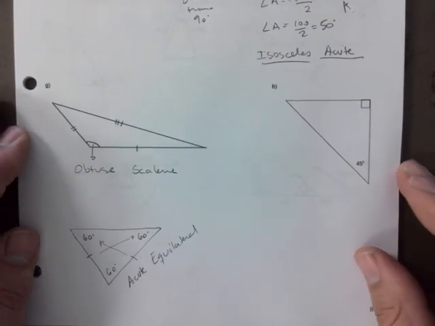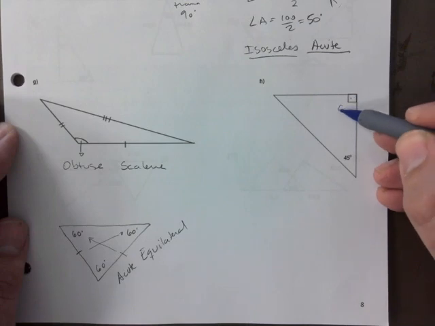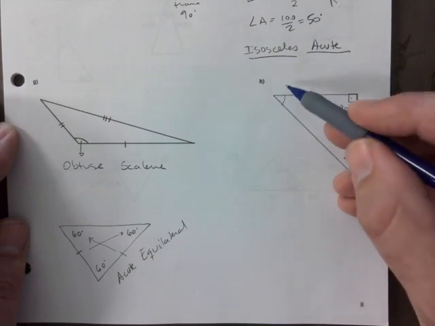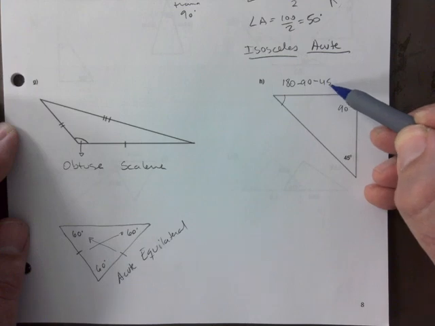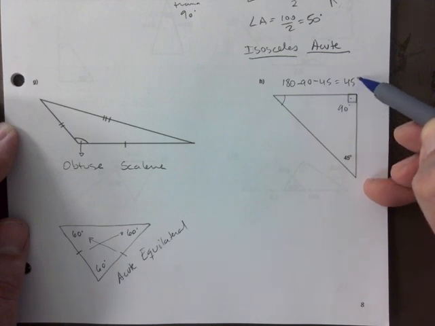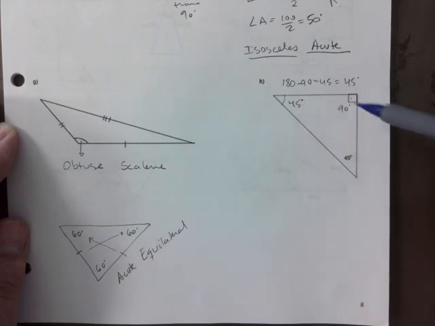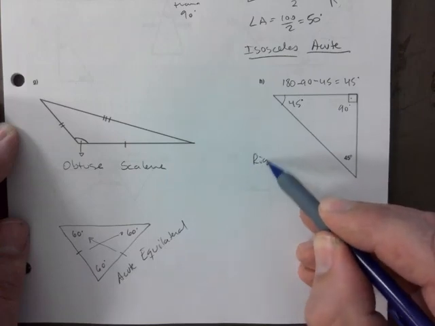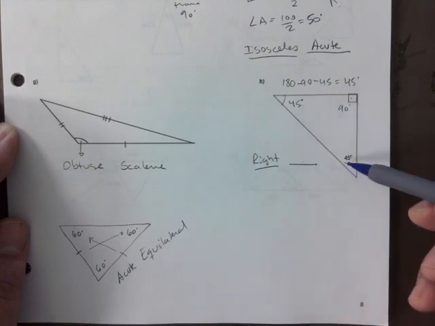What about this one? Do we know this angle? Yeah, it's a 90. To find this one, we go 180 minus 90 minus 45, and we end up with 45 again. What kind of triangle is this now? It's a right, yeah. Isosceles because of the two angles being the same.